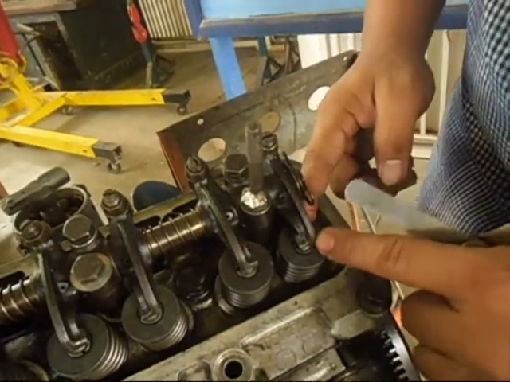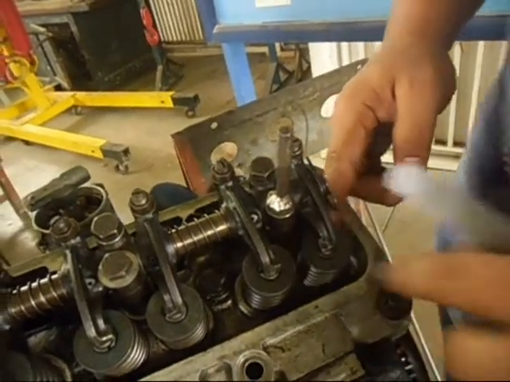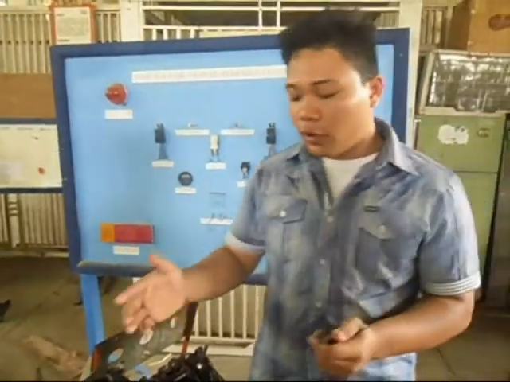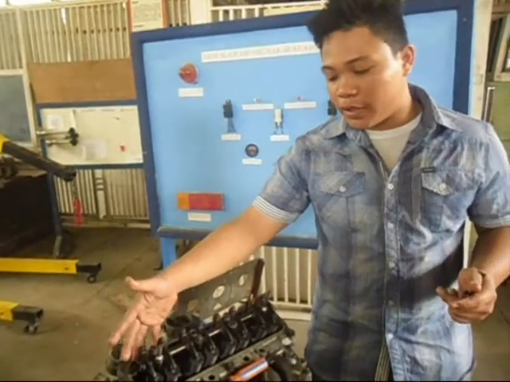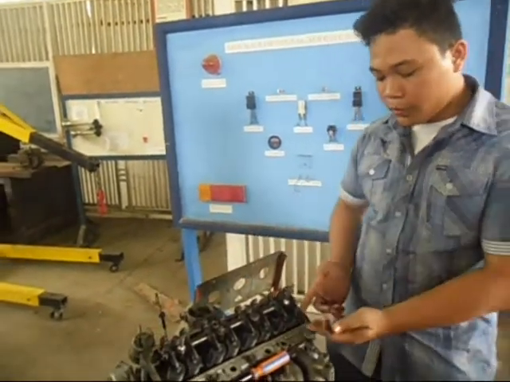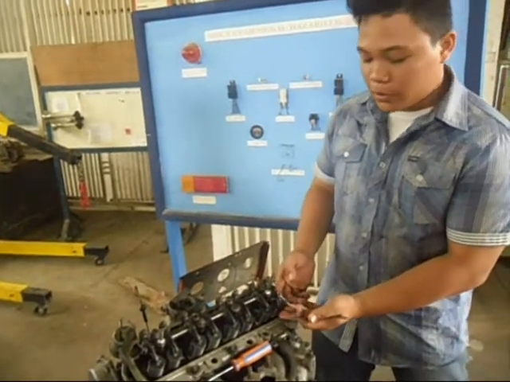This is the exhaust valve, and this is the intake valve. The clue to know when it is time to adjust cylinder 1 is to observe the movement of the valves.